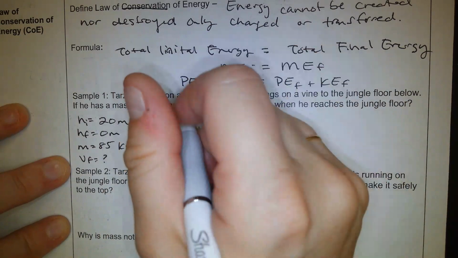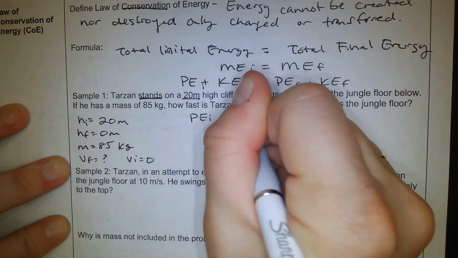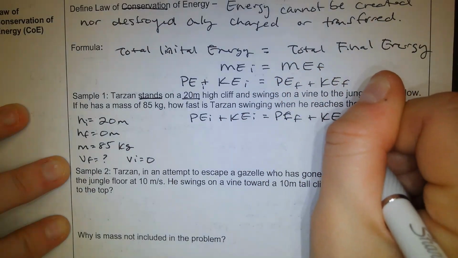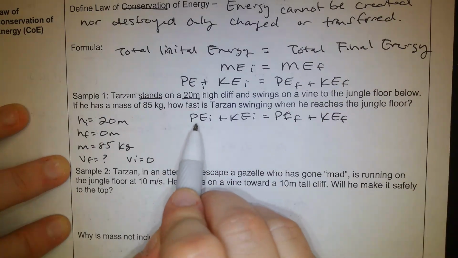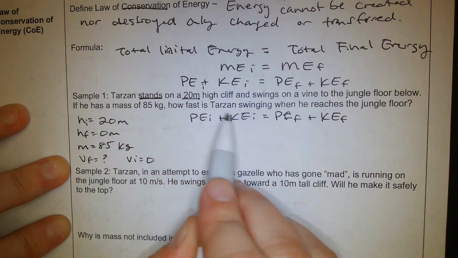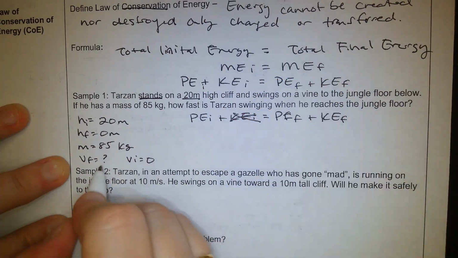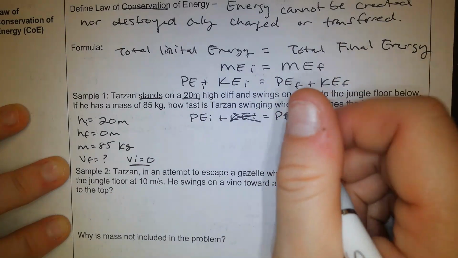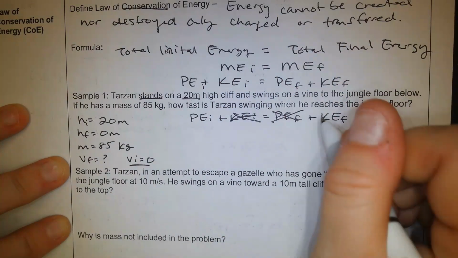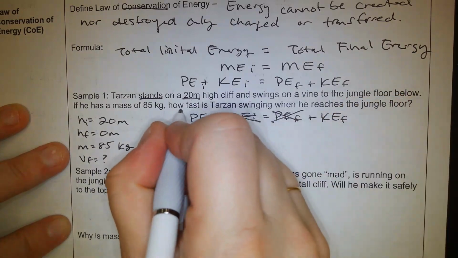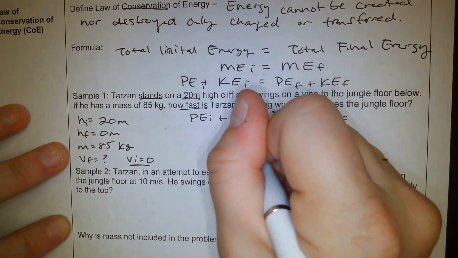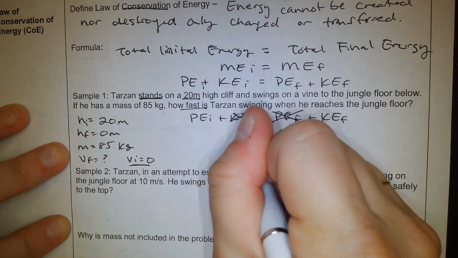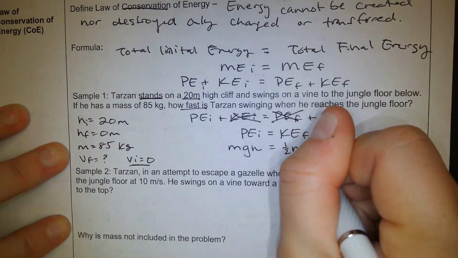All right, so if I look at this, PEi plus KEi equals PEf plus KEf. At the very beginning, did he have potential energy? Yes, because he was standing on a cliff. Did he have kinetic energy? No, because that initial velocity was 0. So we're just going to scratch it out. At the end, he's on the jungle floor, so he no longer has potential energy, but he does have kinetic energy because he's moving. So our formula now becomes PEi equals KEf. Pretty easy to work with at that point. Mass times gravity times height equals 1/2 mv squared.